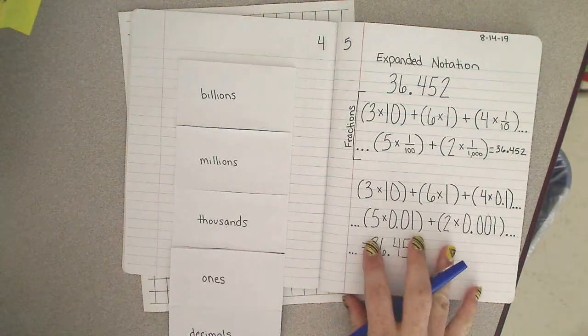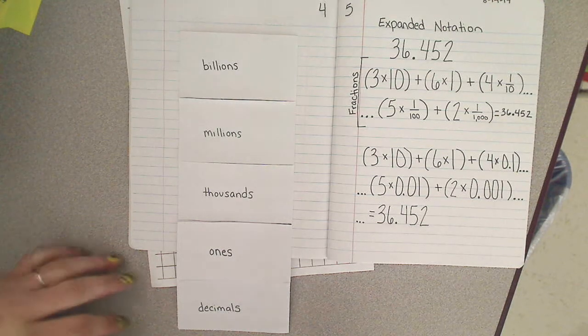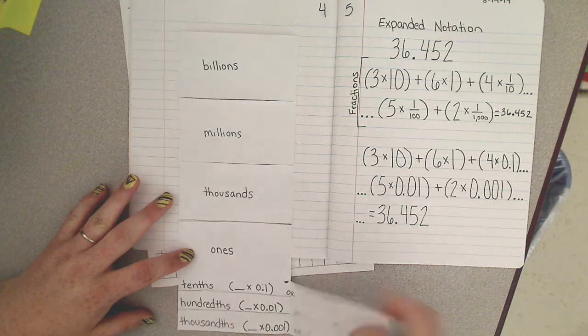We are going to be talking about adding decimals today. And before we do that, we need to review our place value so that when we go in to work these problems, we have a refresher on how to line these up. So let's start with our decimal places.